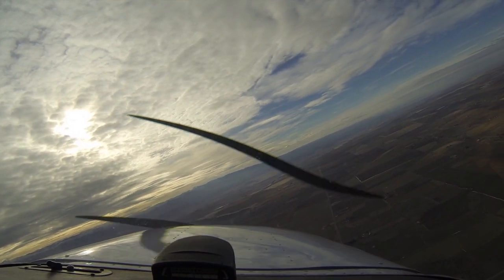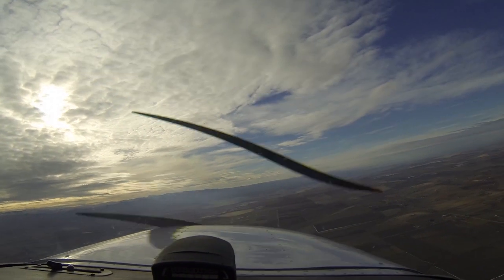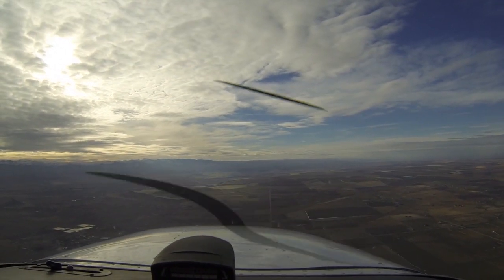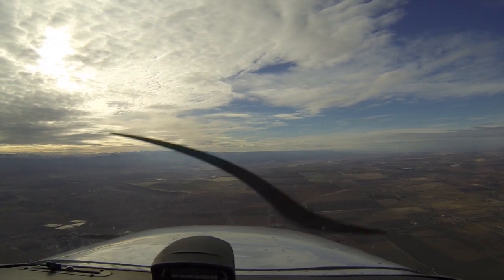Cessna 909 Charlie, let's amend the entry point. Enter left downwind, runway 28 left. Left downwind, 909 Charlie.